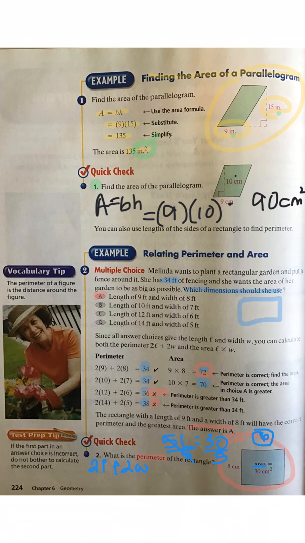So if we take those and plug it into this equation that we have here, we now have 2 times the length, which is 6, plus 2 times the width, which is 5. 2 times 6 is 12, plus 2 times 5 is 10. 12 plus 10 equals 22 centimeters. Notice with perimeter, it's not squared. Area is the only one that has centimeters squared.